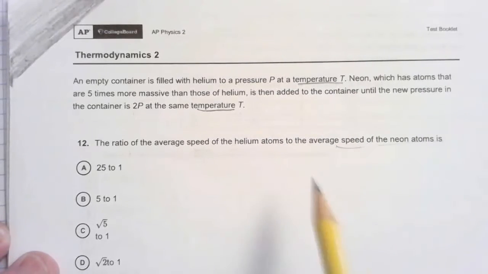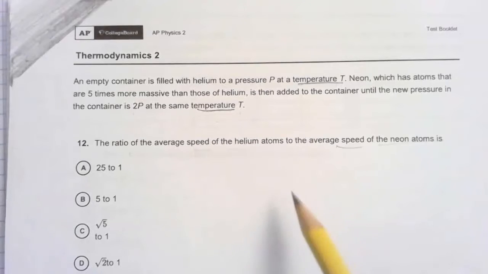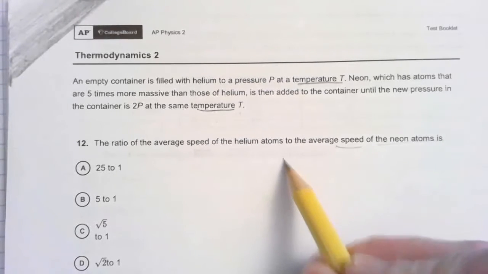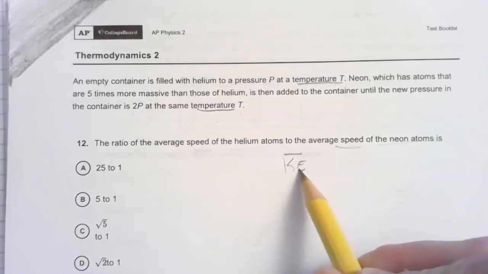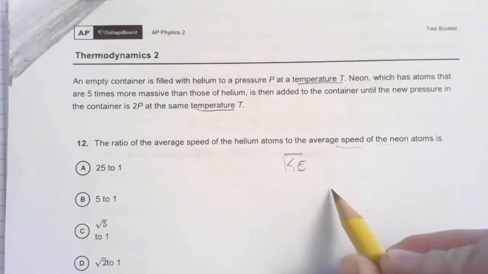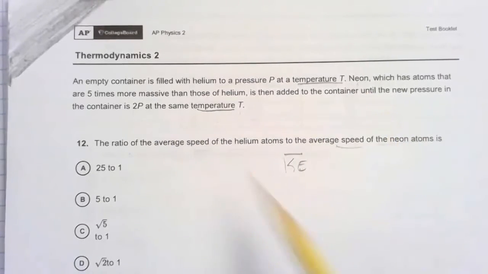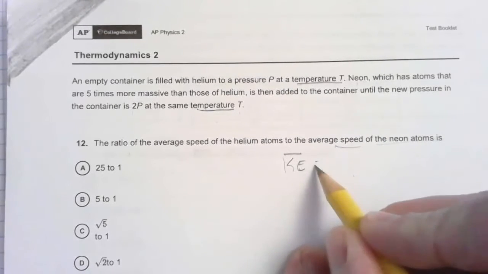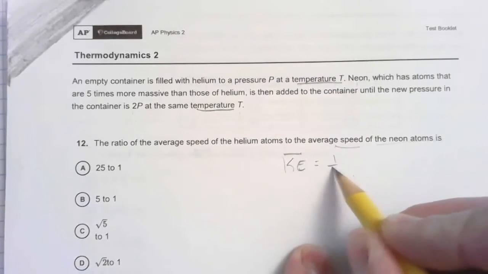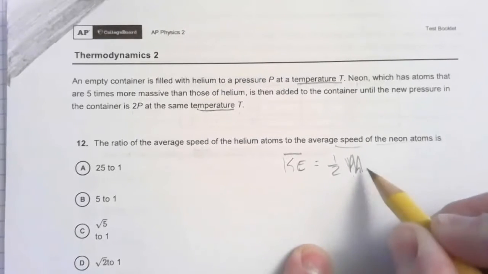Everything in the container is at the same temperature, obviously, so they all have the same average kinetic energy. But neon is just 5 times more massive, so kinetic energy of neon is 1/2 mass of neon times velocity of neon.